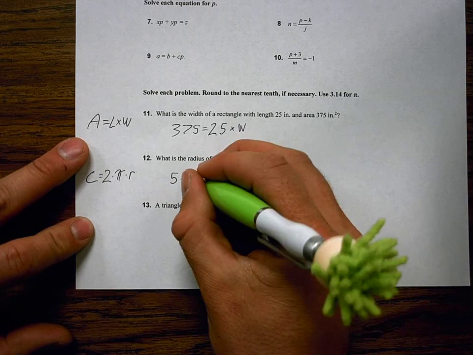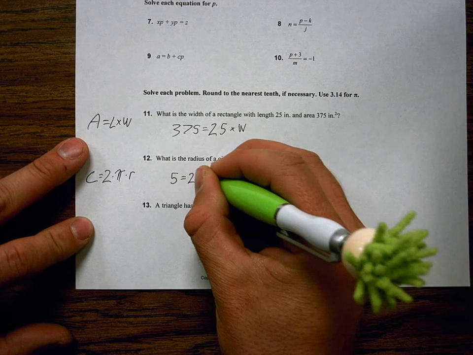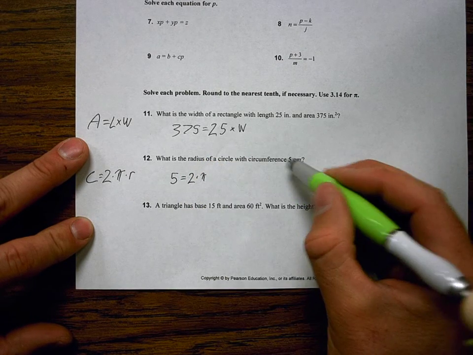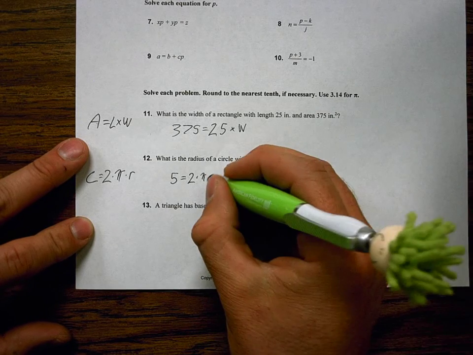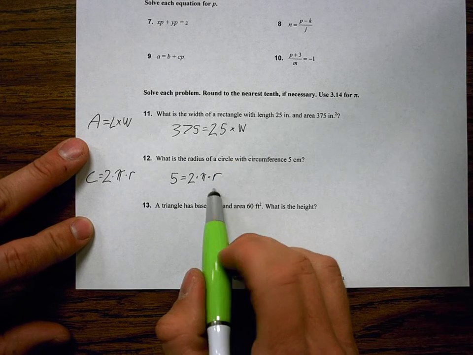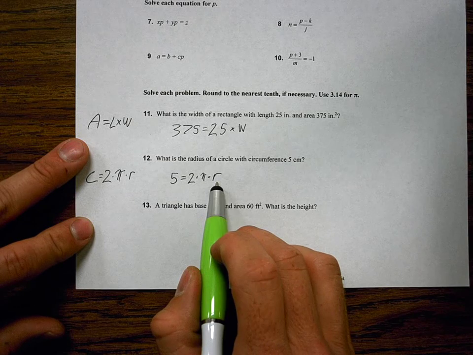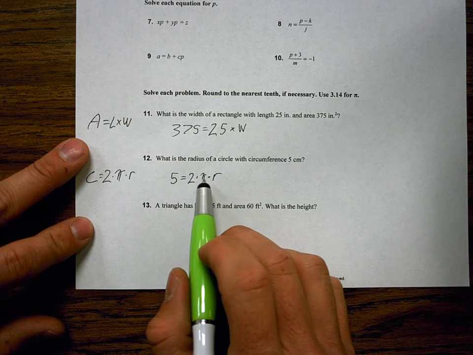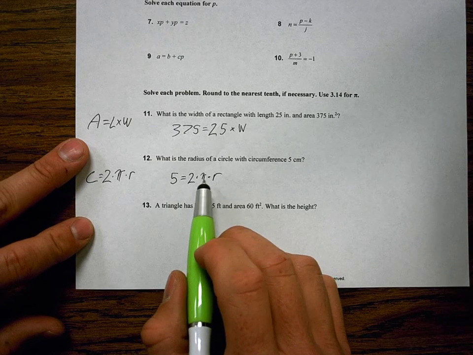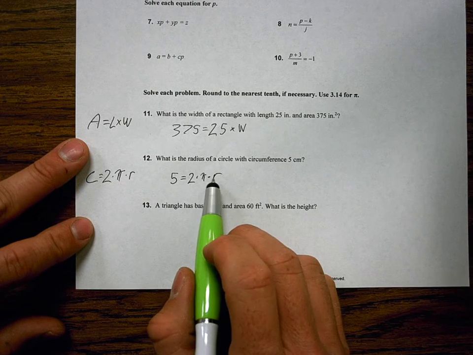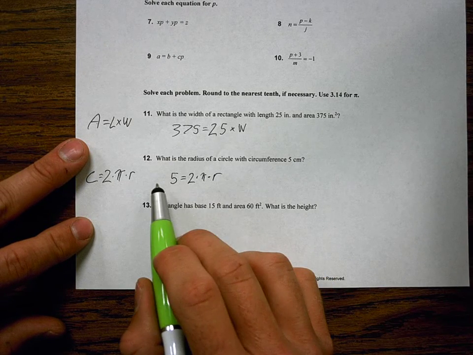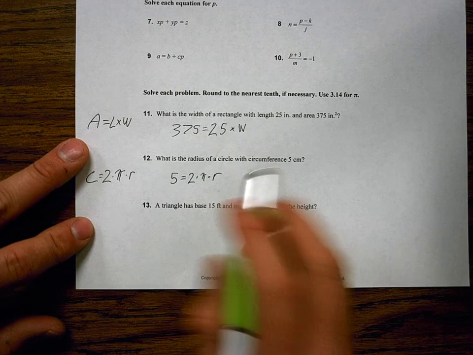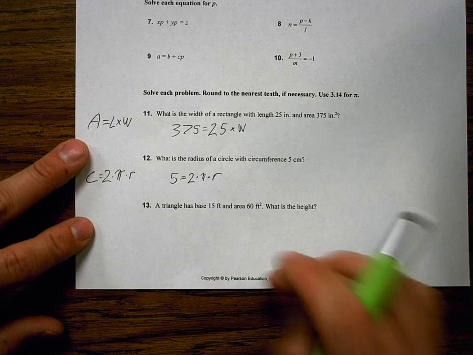Two times pi. Pi is a number. If you don't know what that number is, it's written right here, or right up here, times r. So I have to solve for r. So it's 2 times pi times r. The opposite of 2 pi times r would be to divide 2 pi out. Divide by 2 pi on both sides, and then you're left with r. And that means you solve for r.